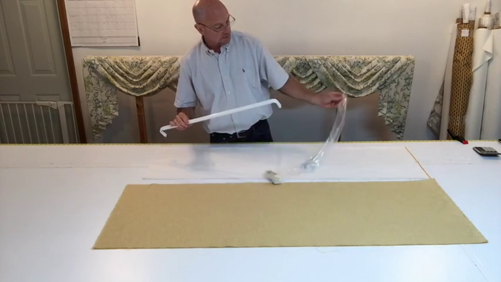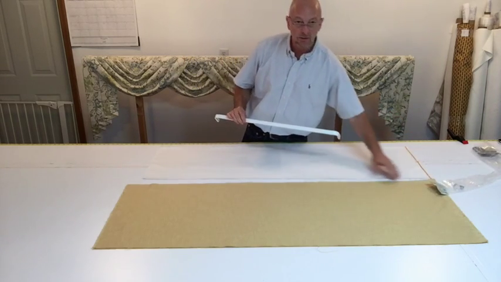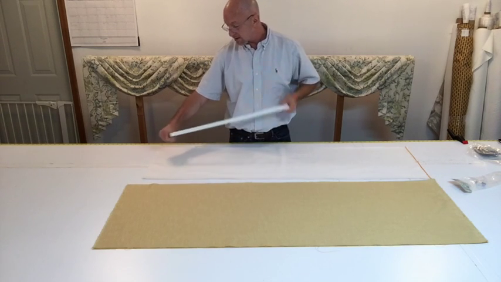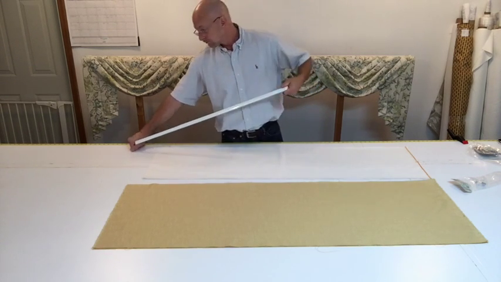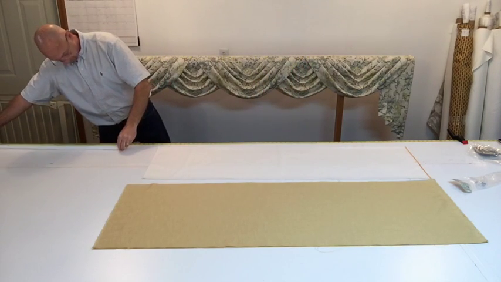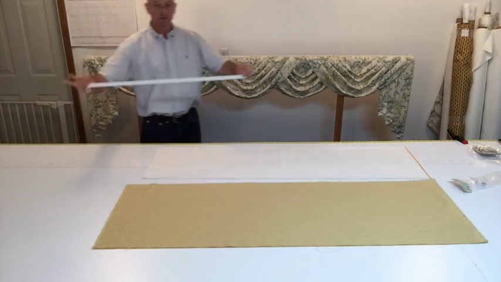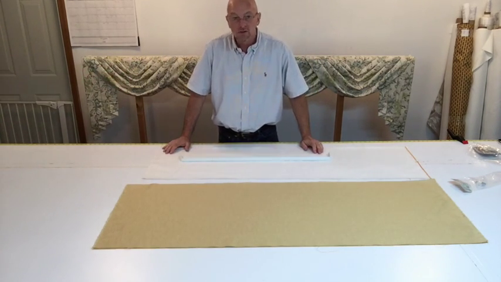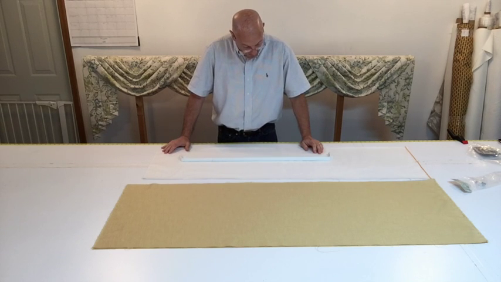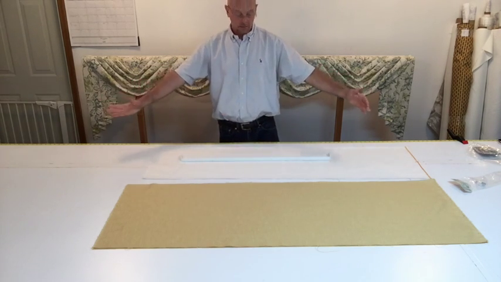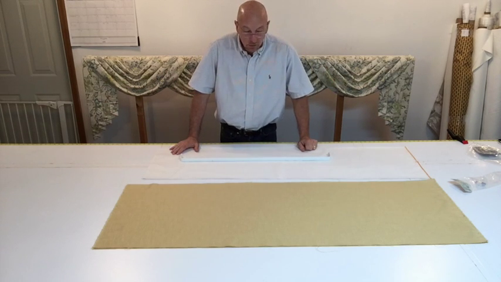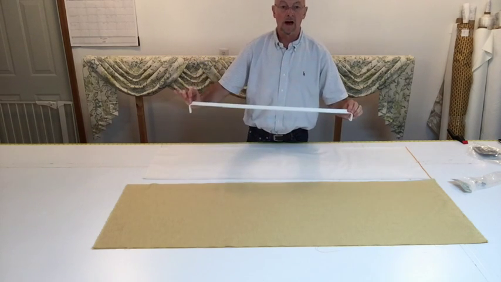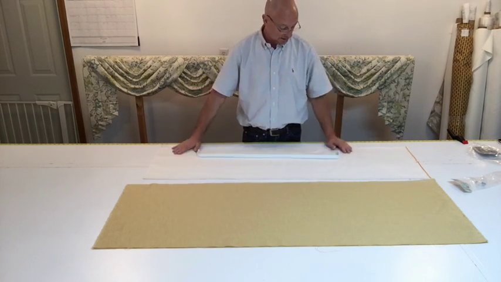The first thing we have to decide is how much material we're going to use. Well, we're going to expand this out to say maybe 32 inches. Yep, about 32 inches. So that would be for a window that's like 30 inches, 29 inches, whatever. So how much material do we need? Well, for a custom look, you usually use 2.5 times the width of your rod. That's what I like to use.